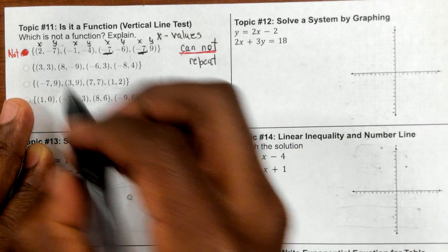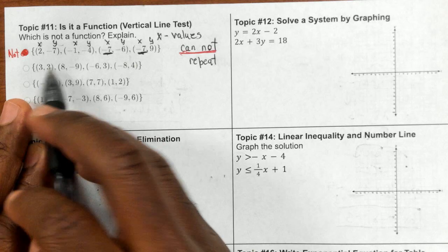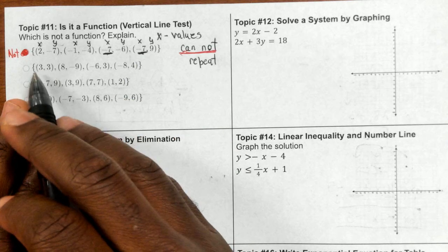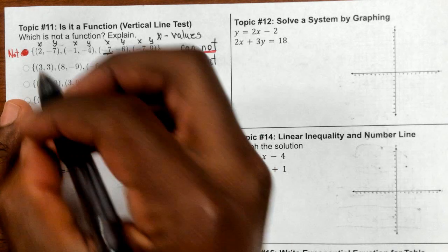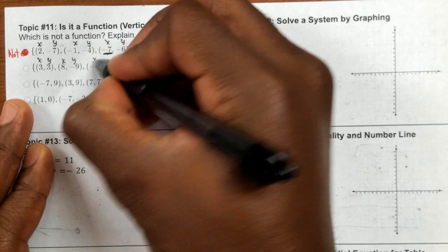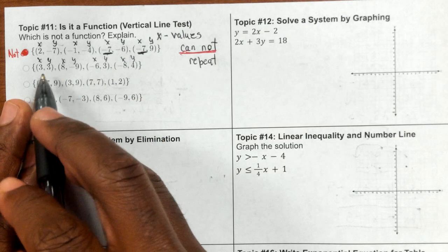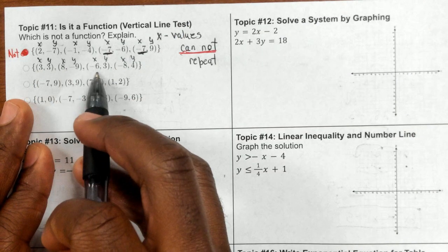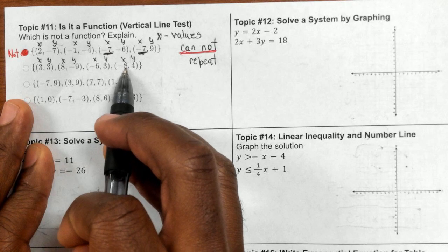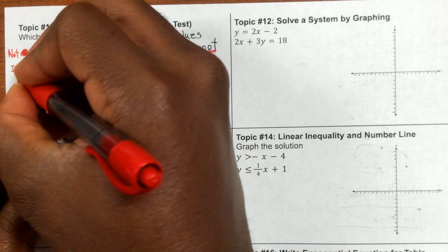All right? So again, we already have our answer, but let's see if these ones are also not functions. All right? Because again, we could maybe even have multiple answers. So here we have our x or y, x or y, x or y, x and y, but we're focused on the x. So here we have 3, 8, negative 6, negative 8. Negative 8 is different from positive 8. So this one is a function.